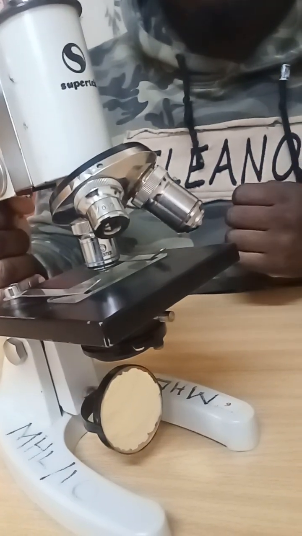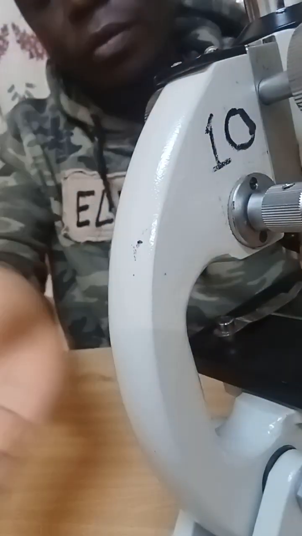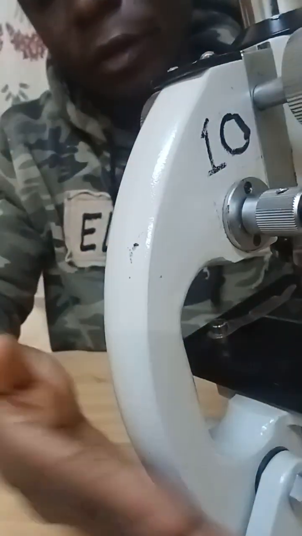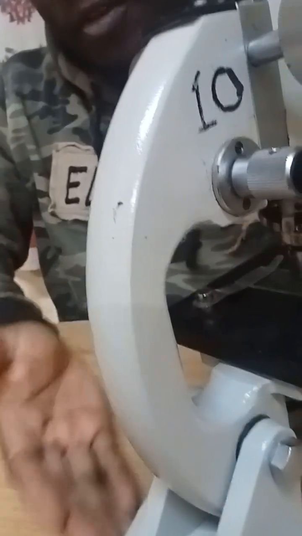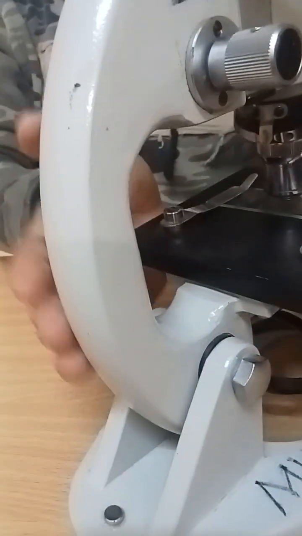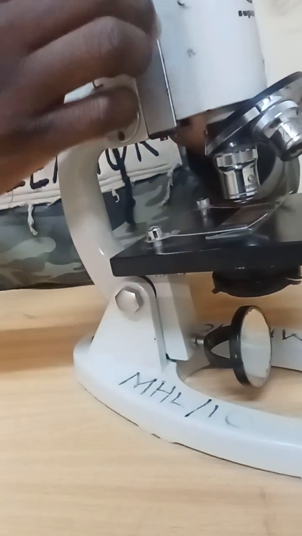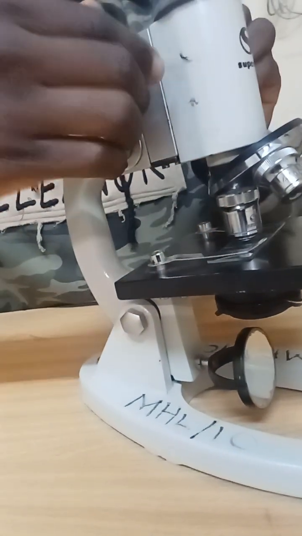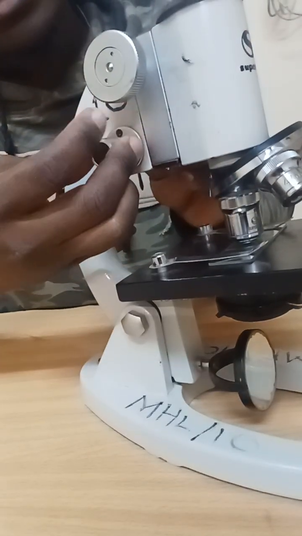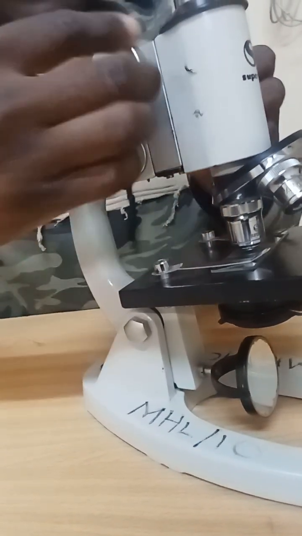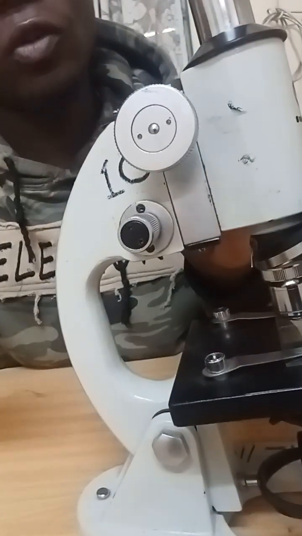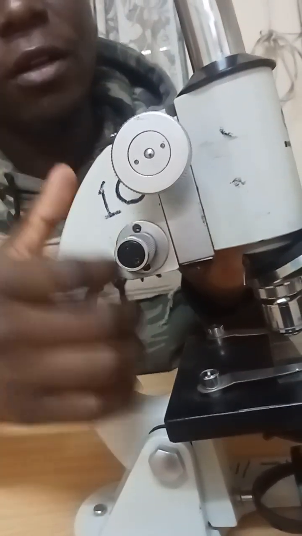Then the next part, we have the arm. As you can see, the arm supports the body tube and the stage. This is the arm. Then at the lower end, we have the base, which provides support. Then you can see knobs. We have two knobs. We have this knob, which is larger, and we have this other one, which is smaller. And this larger knob is what we call the coarse adjustment knob.